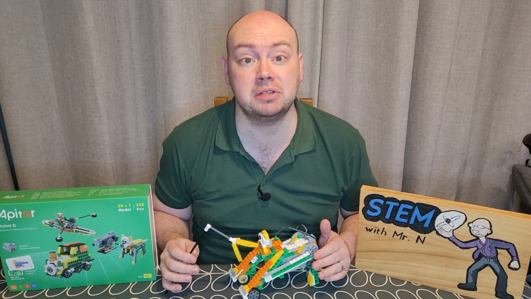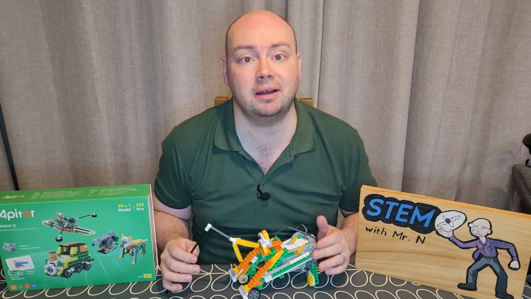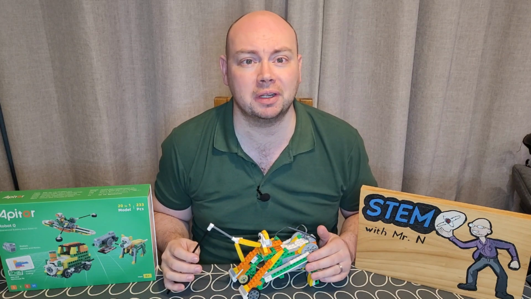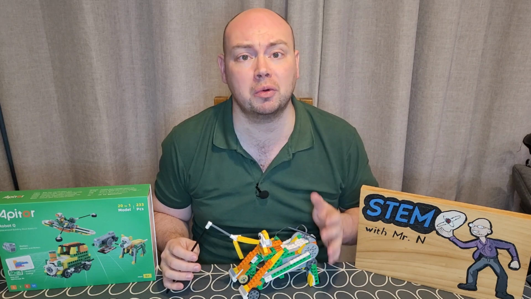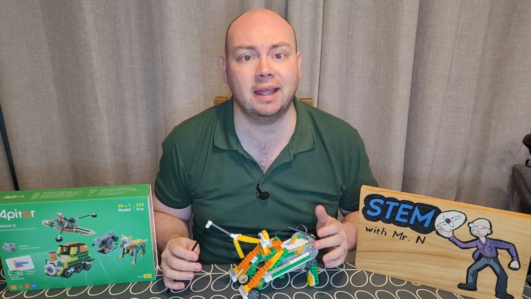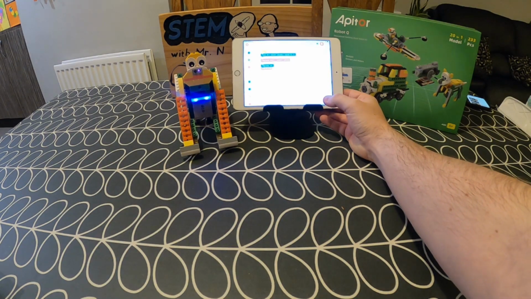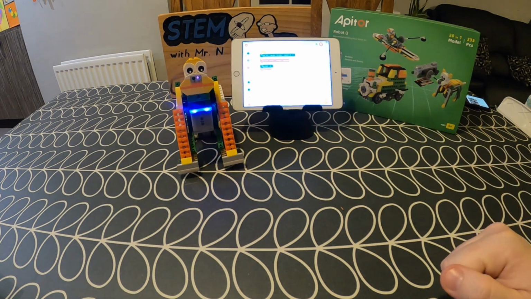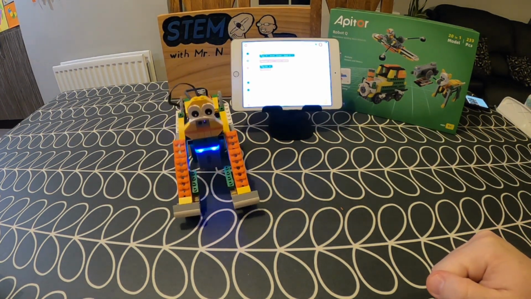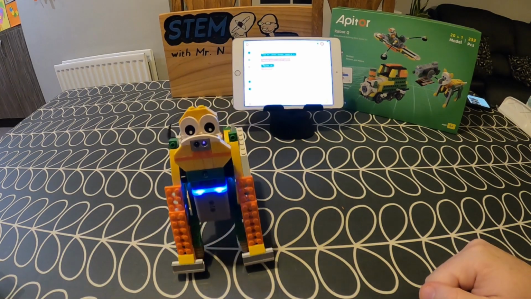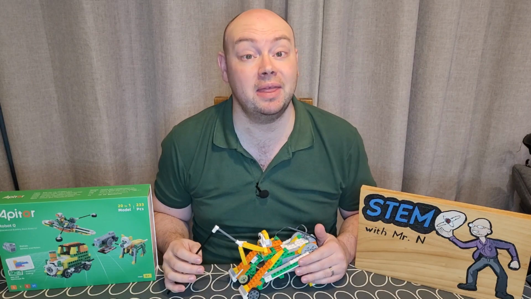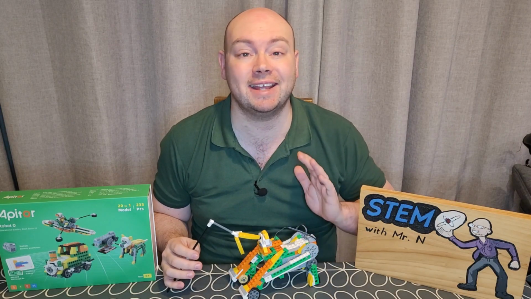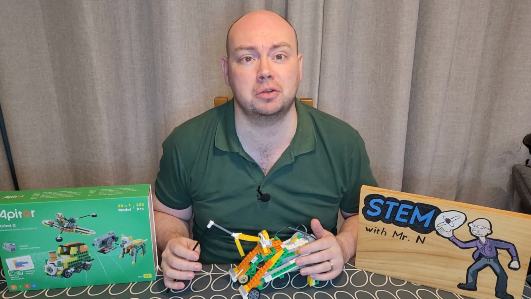Now that I've put in that piece of simple coding, I'm going to sit the gorilla on the table, hit that bit of coding and see if my gorilla does move forward and roar and then stop like I have programmed it to do. And that was a successful test. My gorilla did exactly what I thought it would do with its coding.